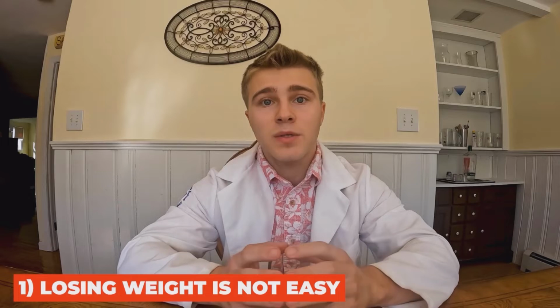Now, theoretically, if you went even lower in calories than this, you would lose weight faster, but I really recommend sticking to losing 1 pound a week for a couple reasons. One, losing weight is not easy, and if you're losing more than 1 pound a week, it might be a little bit harder to stick to. You might end up in the dreaded binge or stick cycle. It will more than likely be much easier to sustain if you're just aiming to lose 1 pound a week.